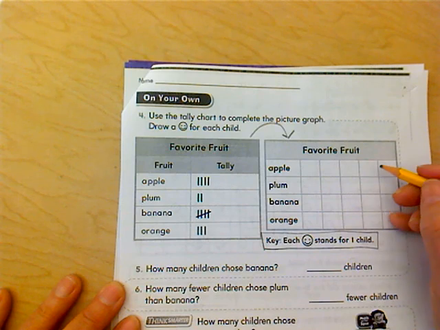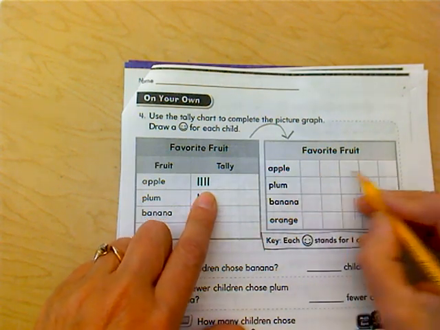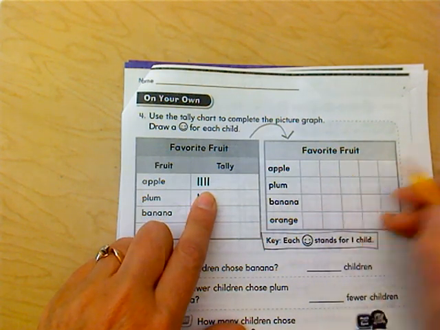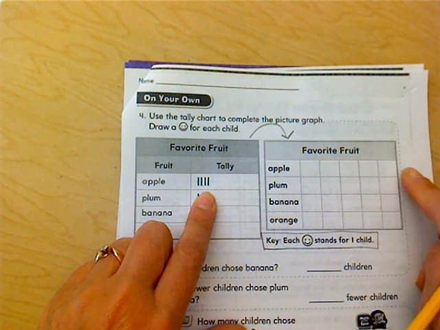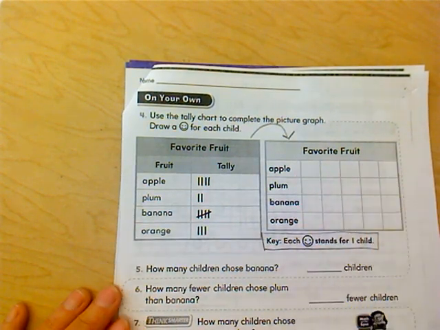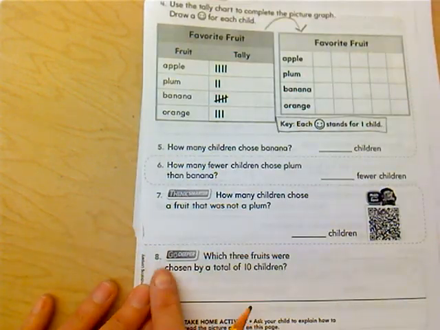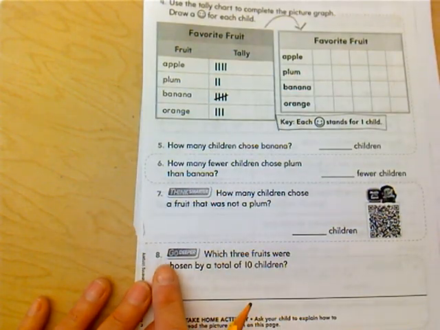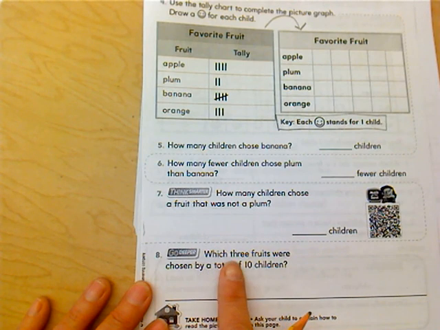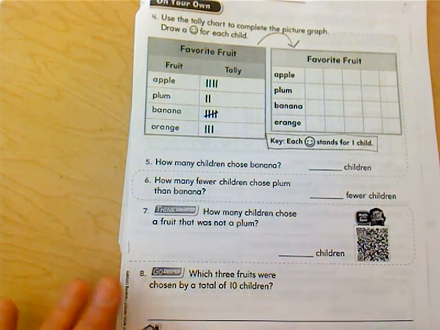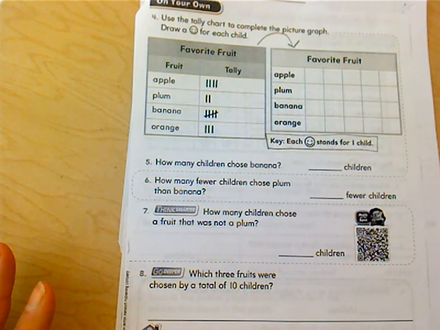And I'm going to remind you that when you know how many apples were chosen on this, you put the actual number out to the side. That way you don't have to go back and continually count. Now, I'm going to tell you to be very careful on question number 8. It wants to know which 3 fruits were chosen by a total of 10 children. That question basically is asking how many kids took the survey.